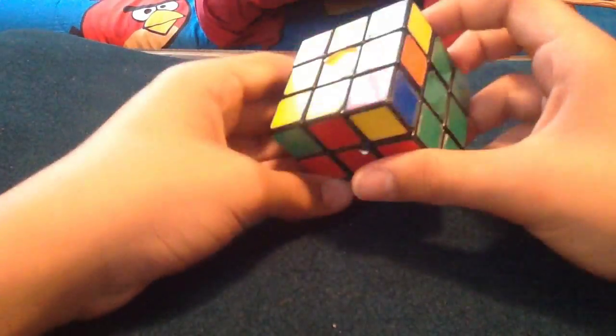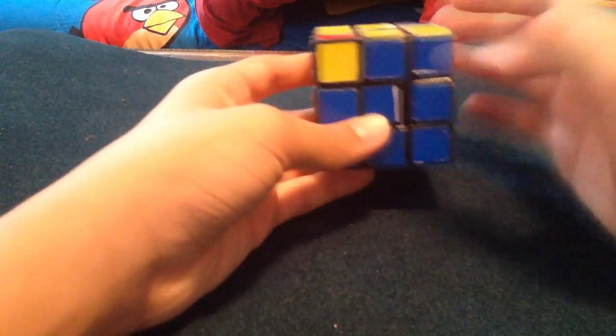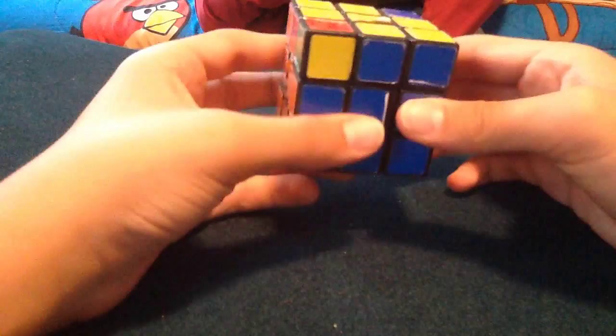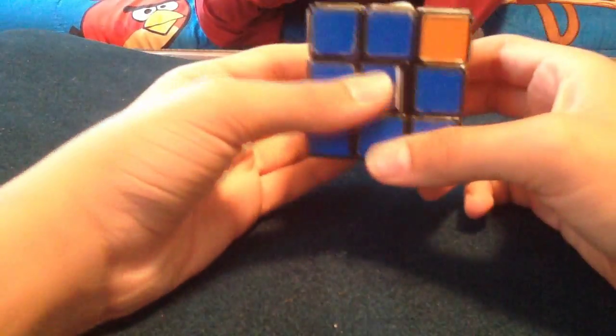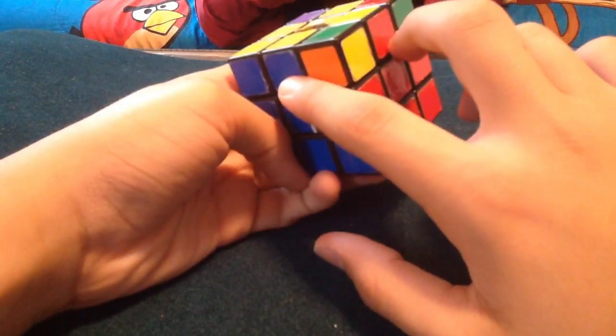It did not fix the edges, as you can see. So I'm gonna have to do it again. And there we go. So this problem might occur when you have the edge that you want to do facing you, and you do the algorithm, and it fixes only two edges. You only have two edges in the correct spot, as you can see, but the other two are not.